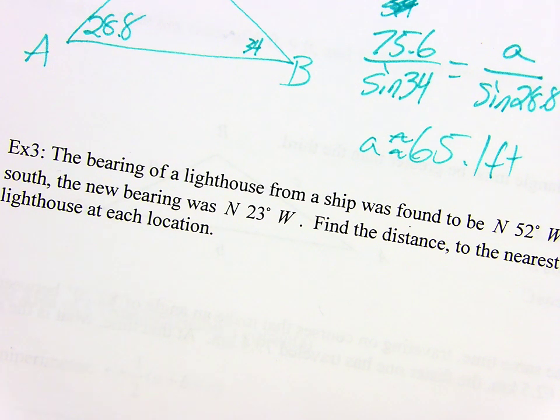I'm gonna draw like a compass. North, east, west. 52 degrees. Let's go right here. And then it sailed.